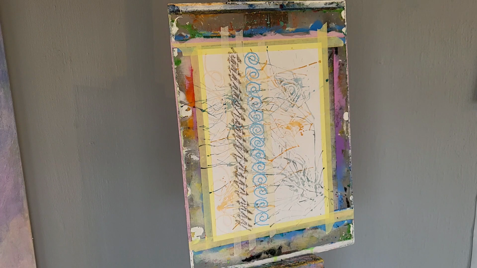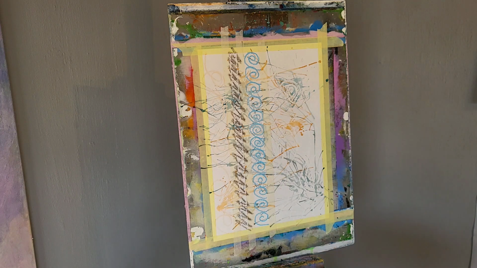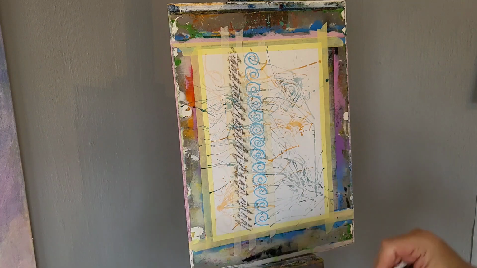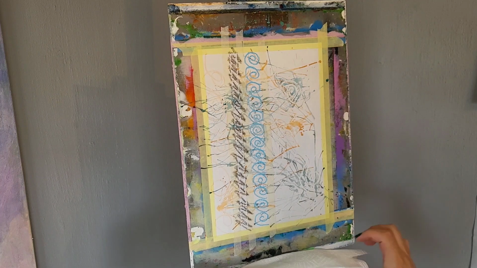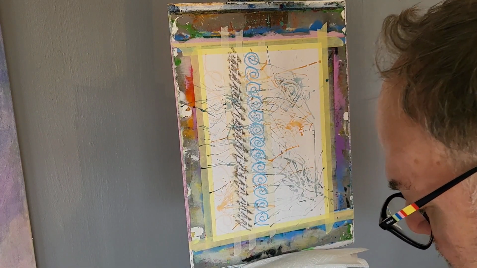Now, if you're going to do this, it can be messy, so be prepared with some kitchen towels so that you don't get caught with a big flood of acrylic ink that might drip everywhere. So I'm just going to put this down, and I'm going to have my tissue close at hand.